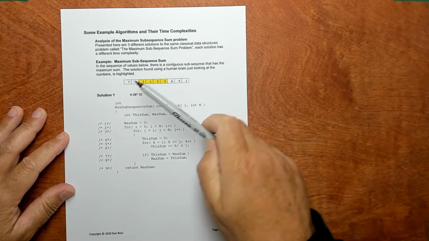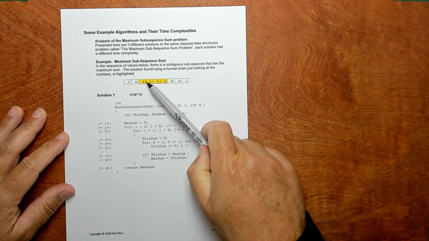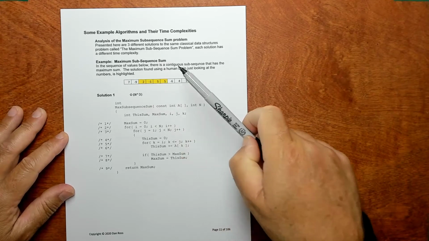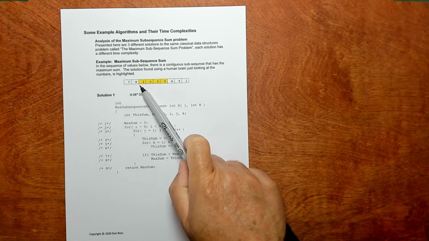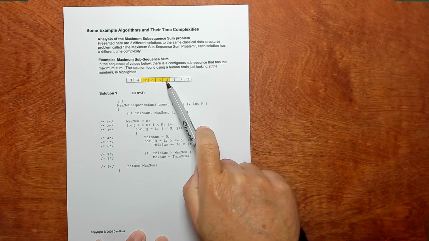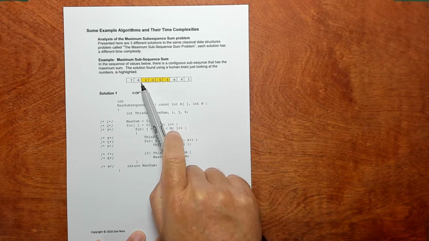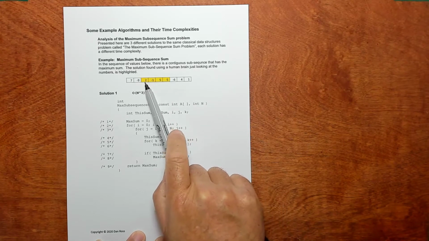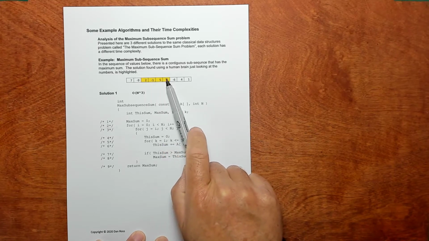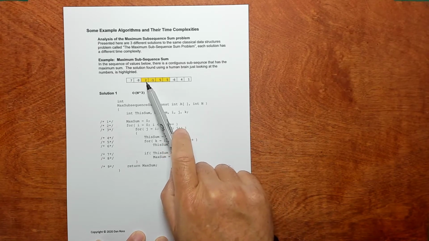Here's just a list of numbers: 7, -9, 2, -1, 5, 5, -6, 4, 1, and the solution is in yellow. So this yellow area is the biggest contiguous area that has the maximum sum.